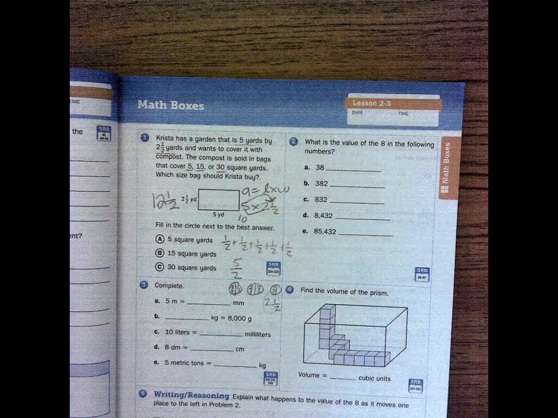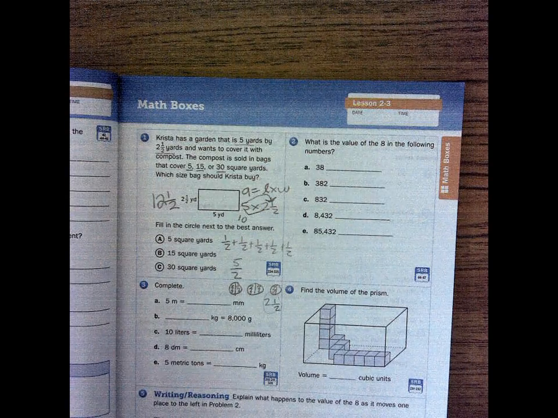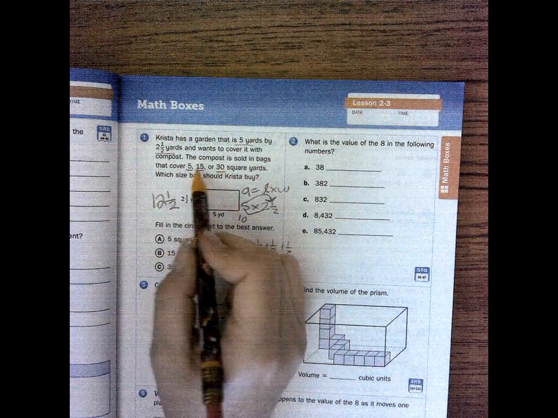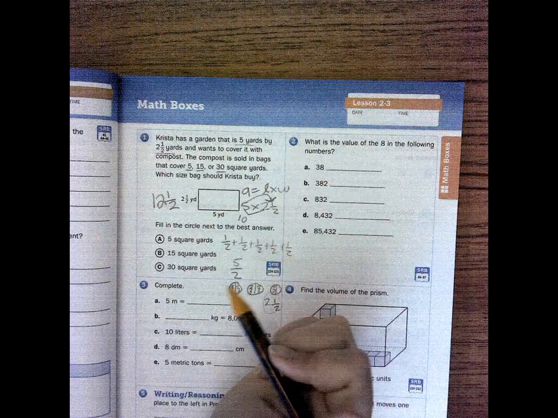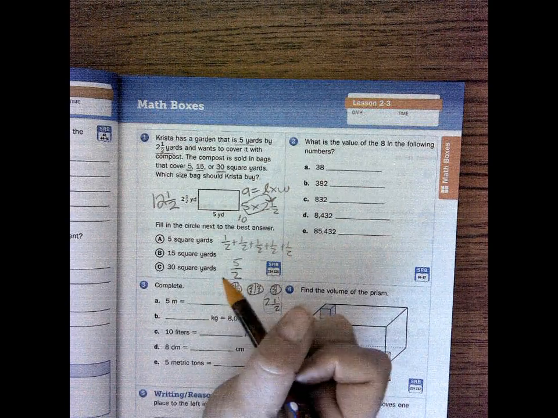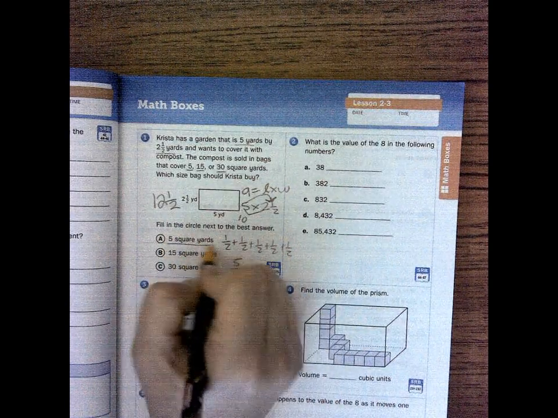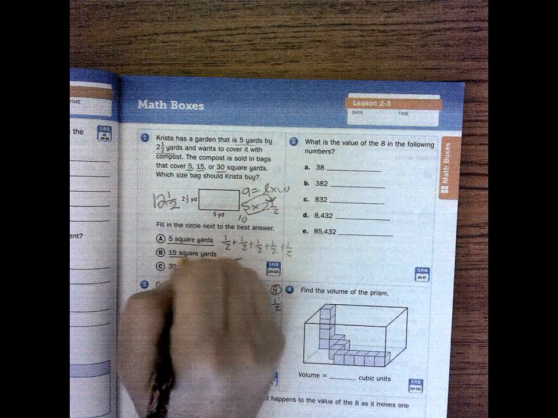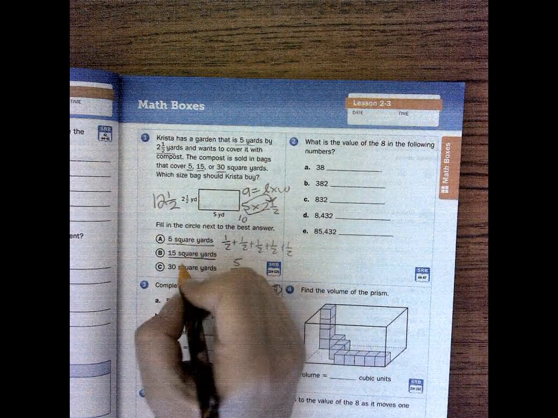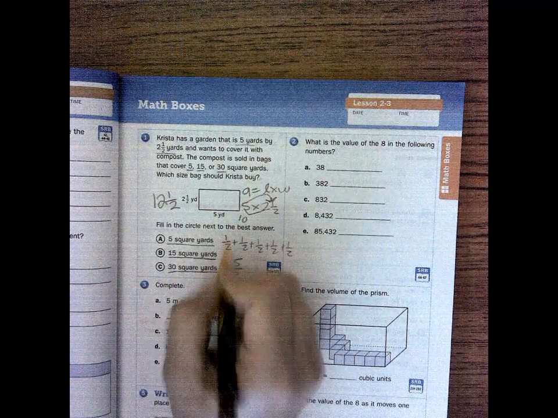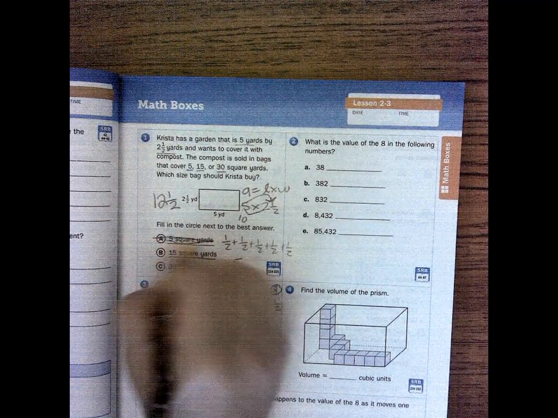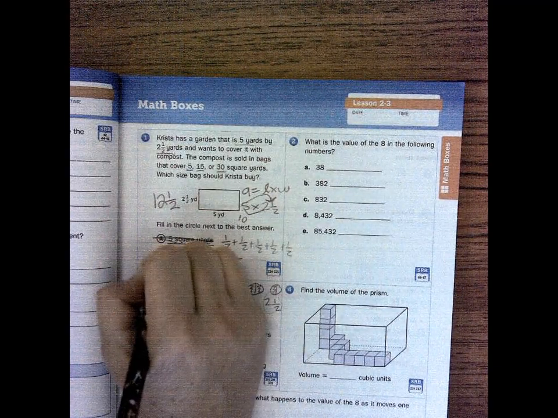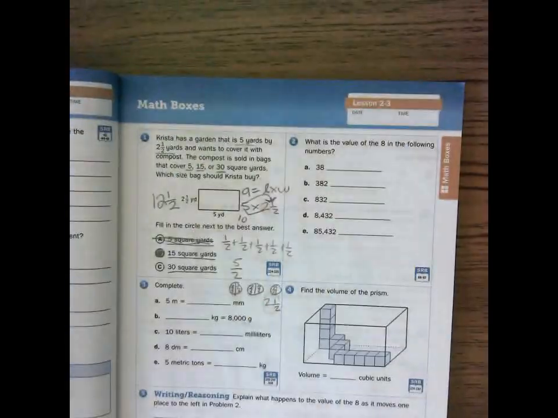So now let's think about it. The bags come in bags of 5, 15, or 30. What kind of bag should she buy? Well, if she buys one with 5 square yards, she's not going to have enough. If she buys it for 15 square yards, she'll definitely have enough. And 30, she'll have enough. However, 30, she'd have way too much. So let's go with B. She would buy it with B.